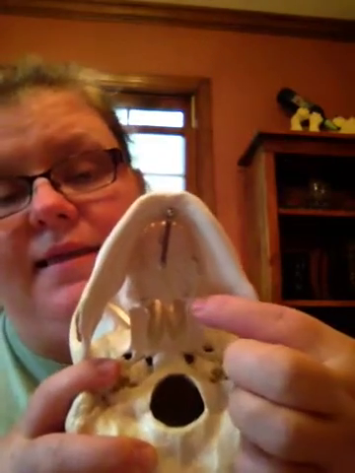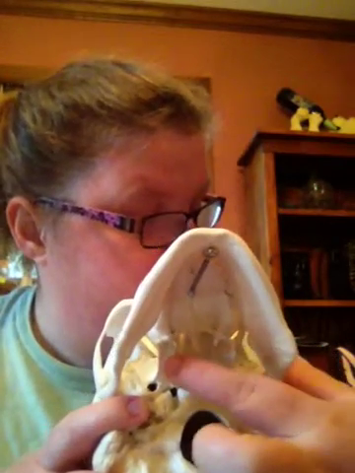You then have your nasal bone, which is right here. Your vomer, which is right here. This is your maxilla and your mandible. And this is your palatine bone.